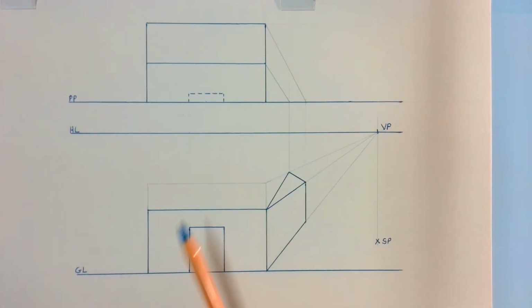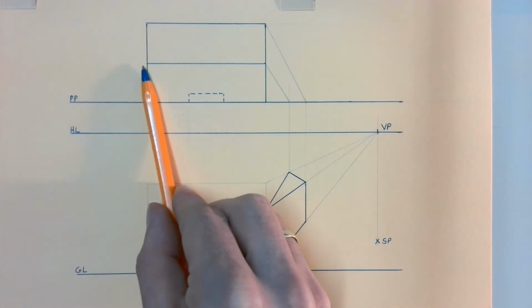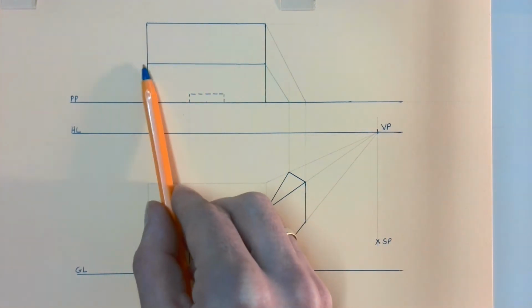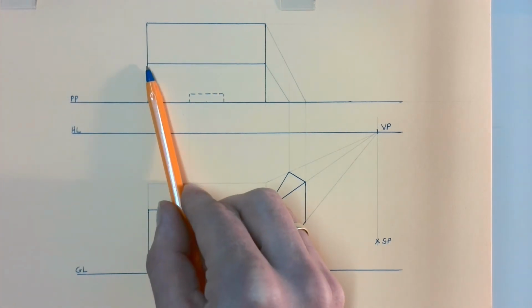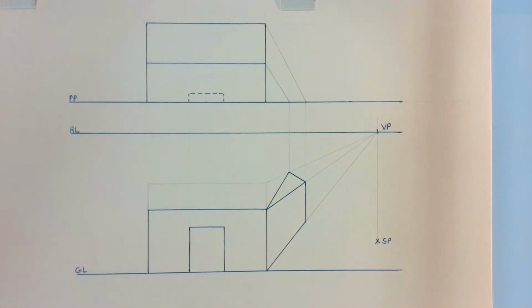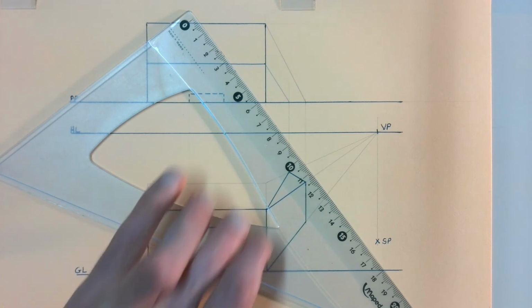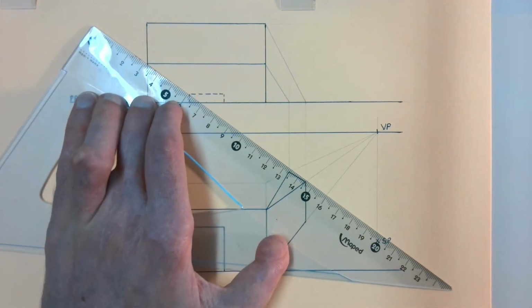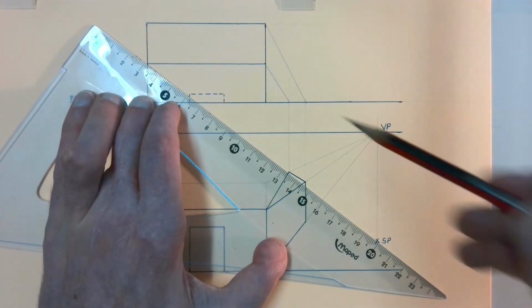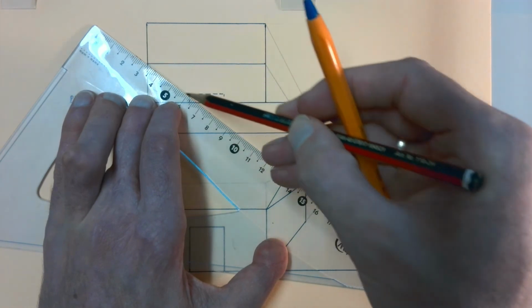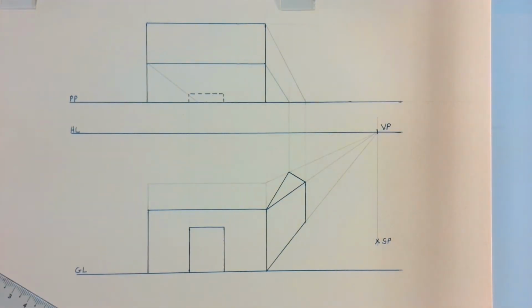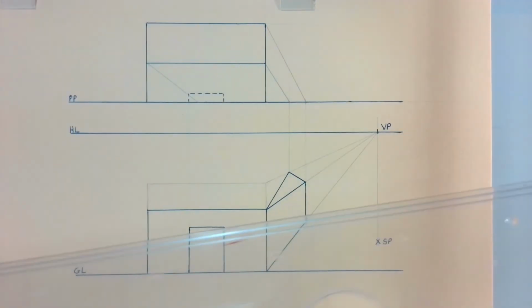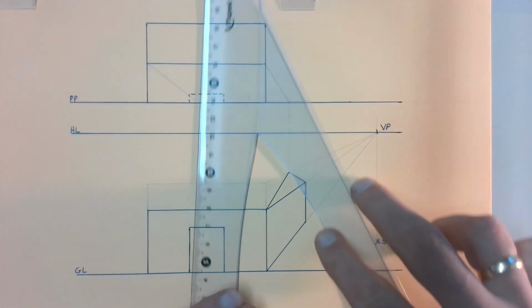And now we want the top line of a roof over here. And this line here, of course, is represented by that line in our top view, so we need to know where it's going to end, which is at this point there. So again, we're going to take that point, we're going to line it up with our SP, with our standing point. We're going to project it till it hits our picture plane. Where it hits our picture plane, we're going to project that straight down into our front view.